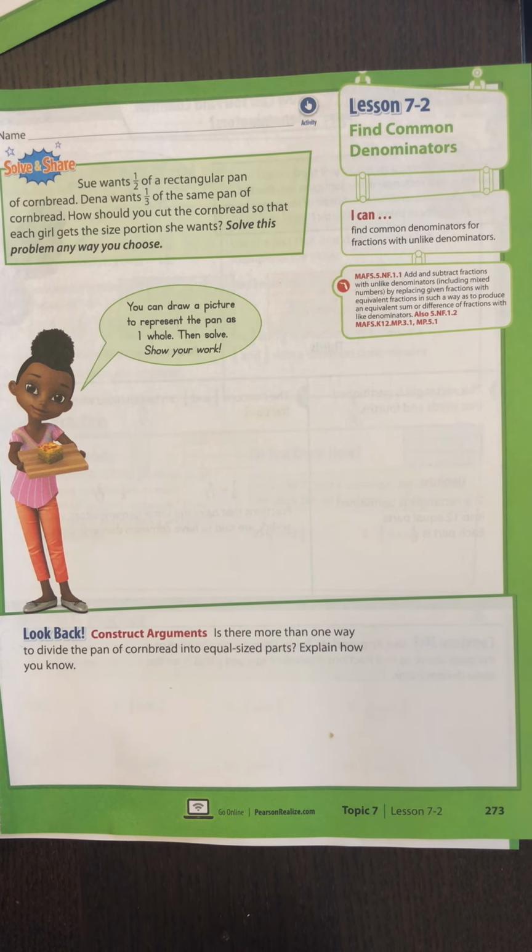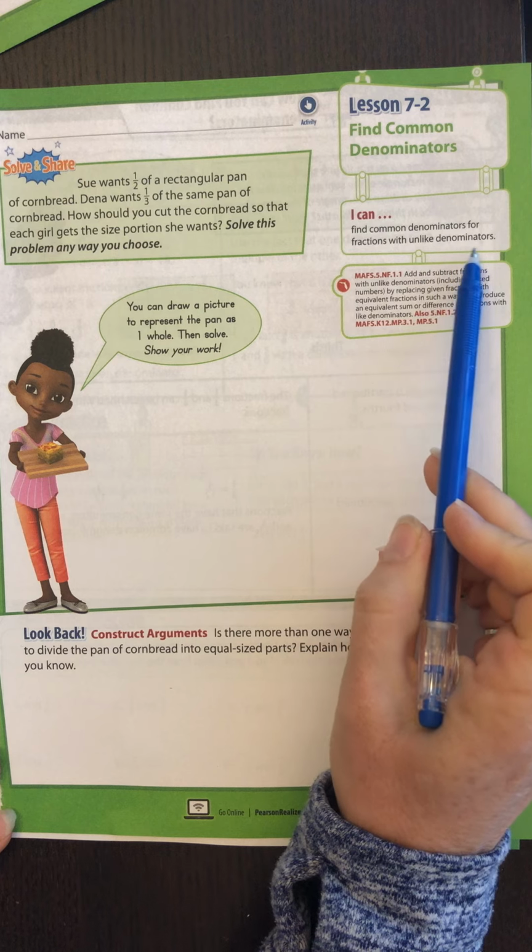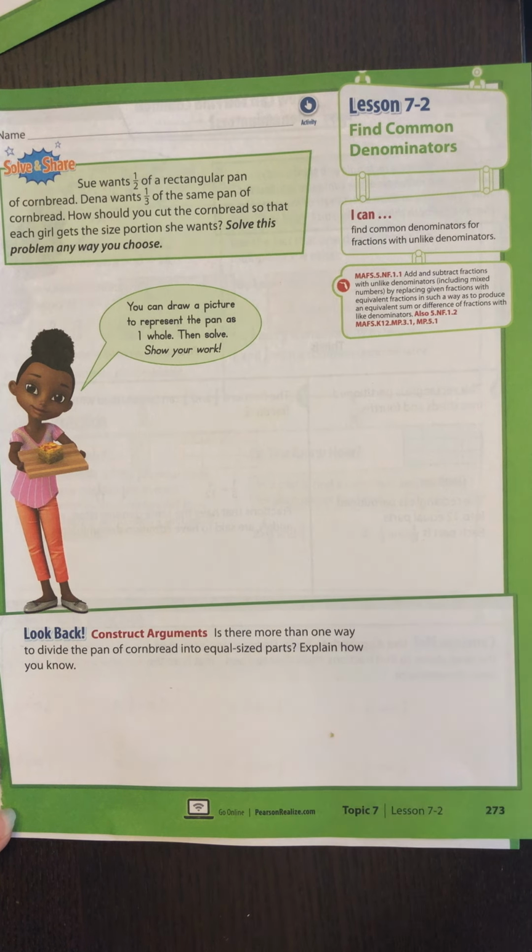Hi, fifth graders. Today's lesson is 7-2, finding common denominators. We're going to find common denominators for fractions with unlike denominators. And we are on page 273 in your Envision Volume 1 textbook. So you should have already watched your visual learning video.